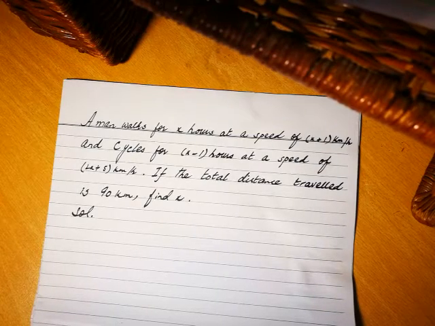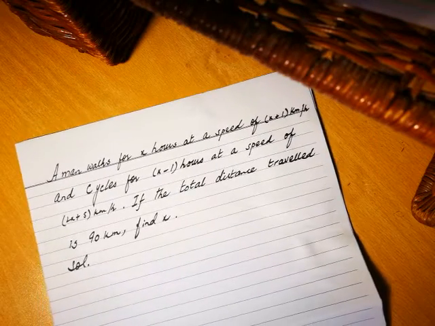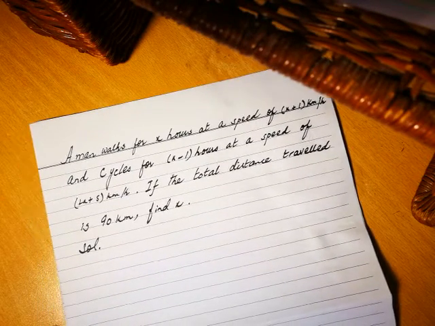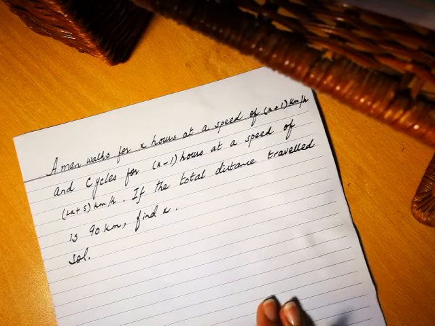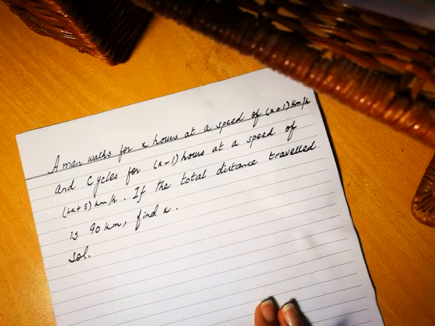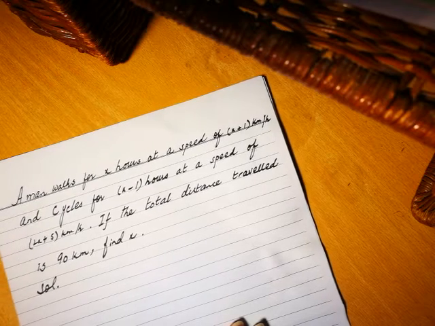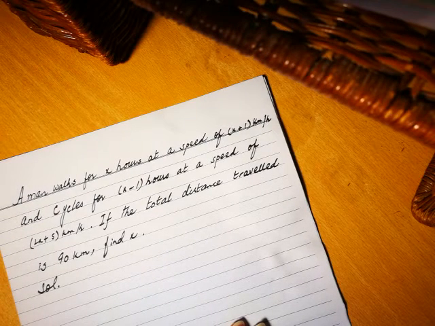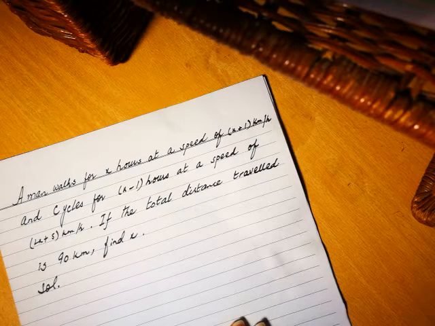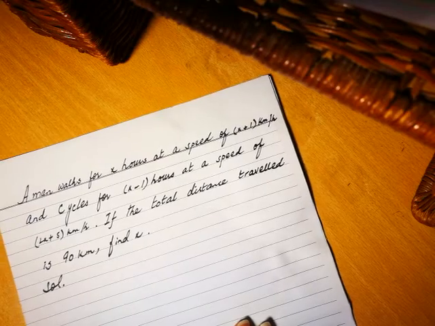All right, let's start word problems. My first word problem is a very simple problem about time, distance, and speed. A man walks for x hours at a speed of x plus 1 kilometer per hour and cycles for x minus 1 hours at a speed of 2x plus 5 kilometer per hour. If the total distance traveled is 90 kilometer, find x.